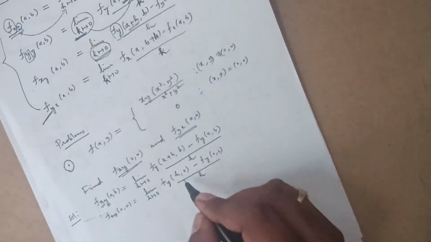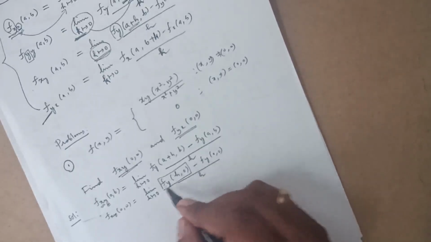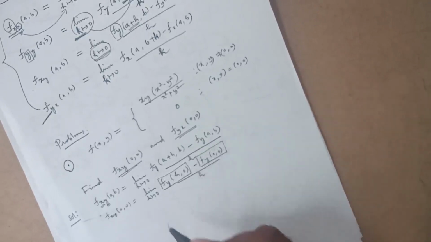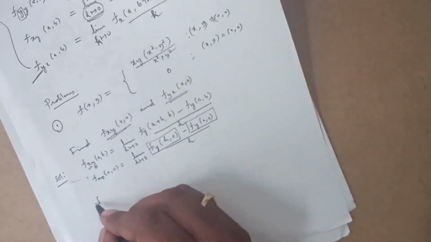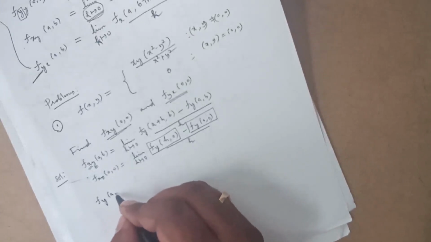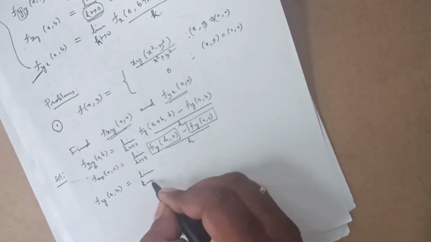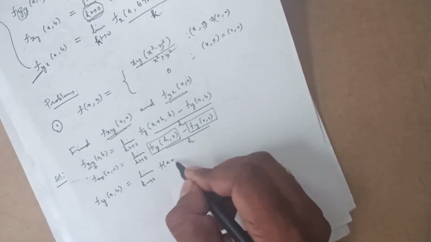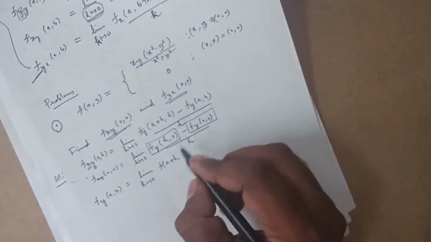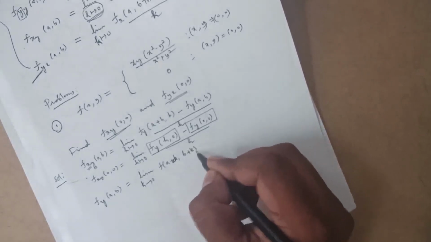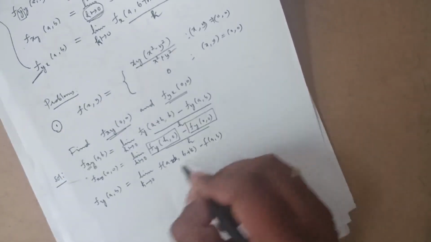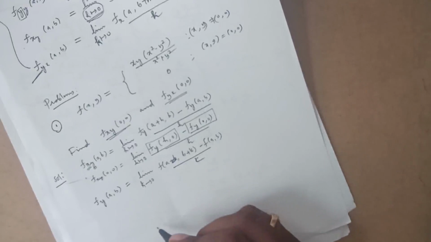However, we need to find fy at h comma 0 and fy at 0 comma 0. So first let us find what is fy of a comma b. It is the limit of k tending to 0 of f of a comma b plus k minus f of a comma b by k.